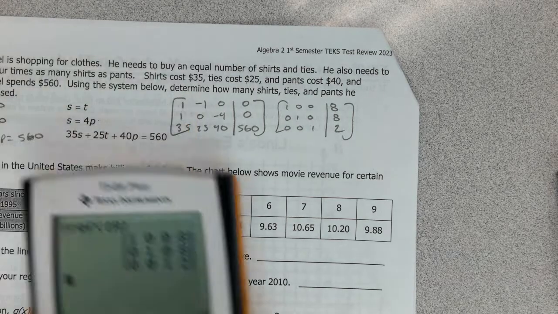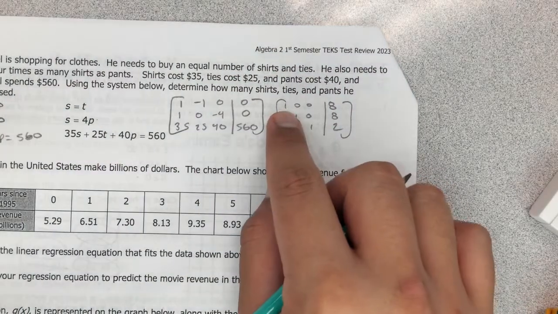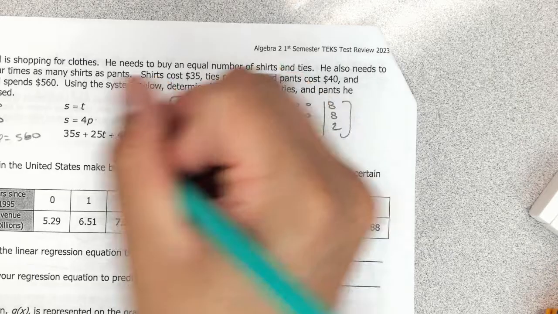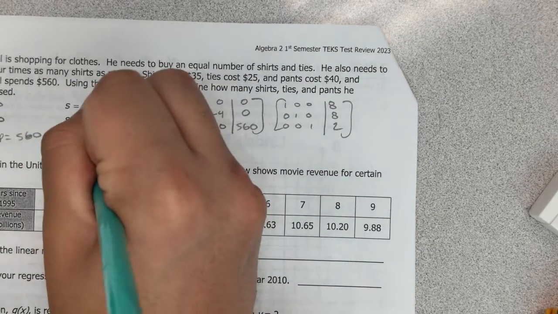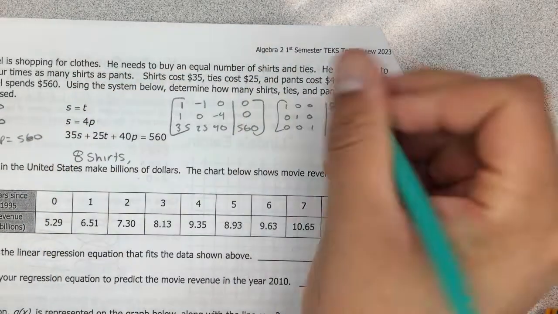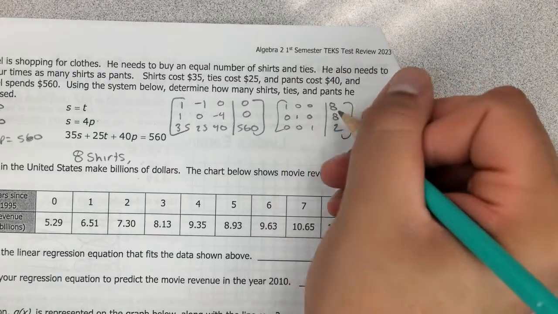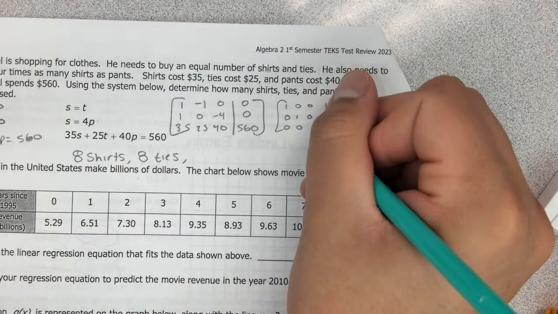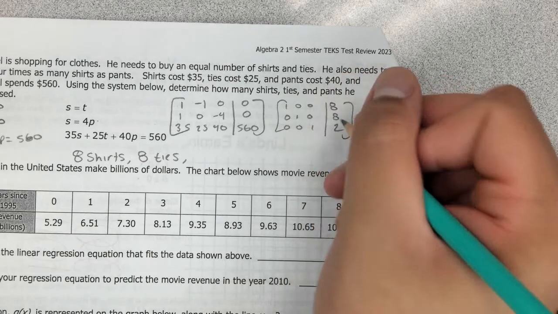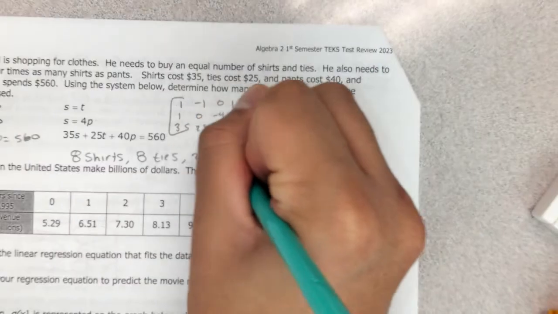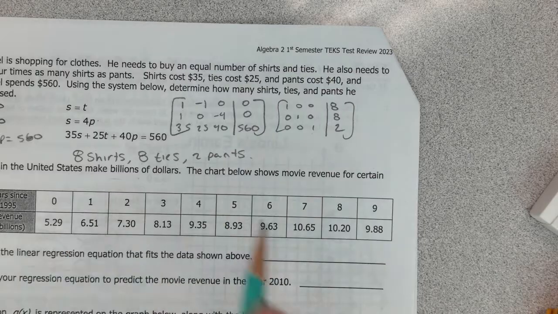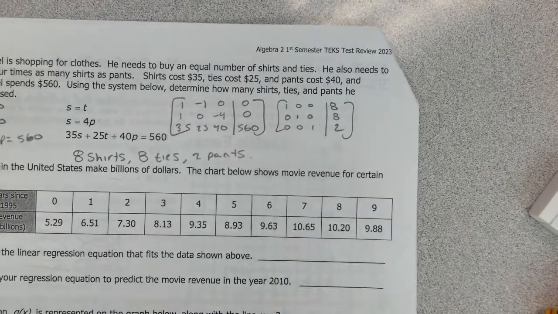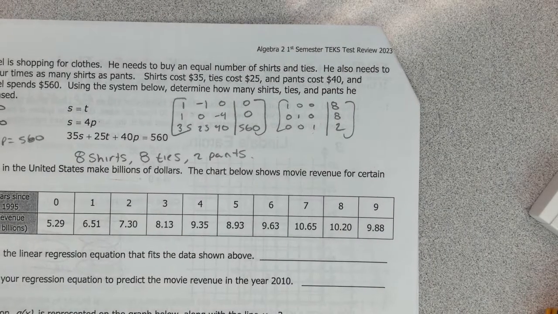Alright, so this matrix is telling me that we got S equals 8, so we got 8 shirts. We got T equals 8, so that means we got 8 ties. And then P equals 2, so we got 2 pants. So that's how much he purchased, and he had a total cost of $560.